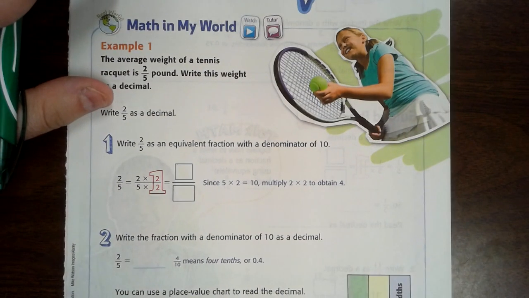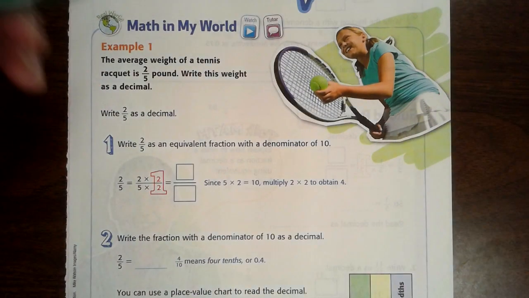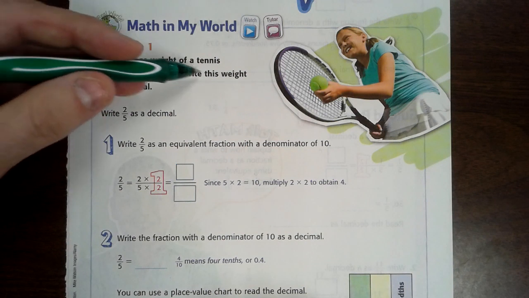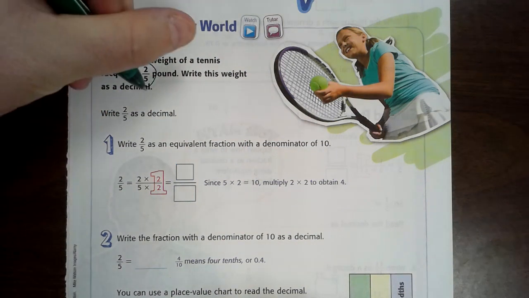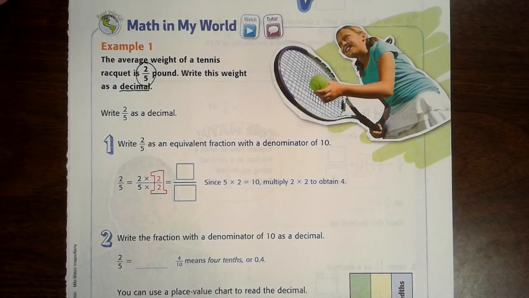We have down here, the average weight of a tennis racket is 2/5 of a pound. Write 2/5, this right here, as a decimal. All right. So we've got to write 2/5 as a decimal.